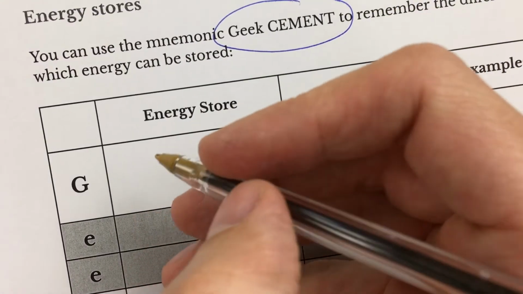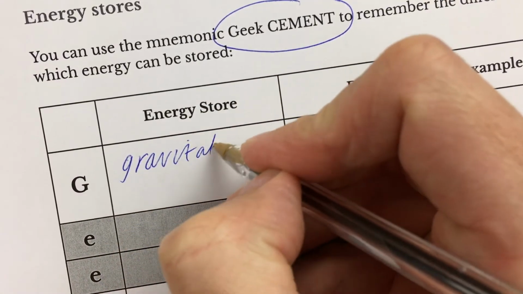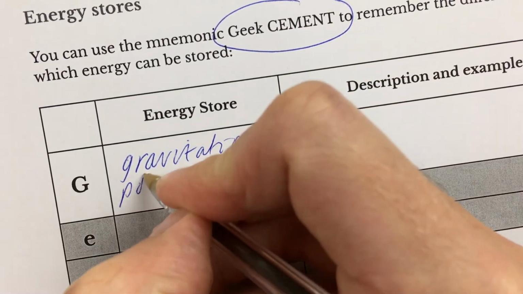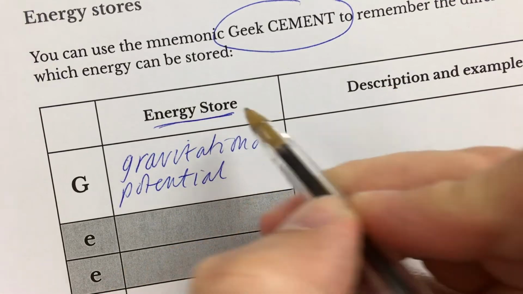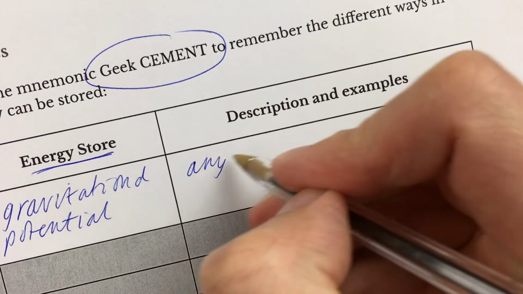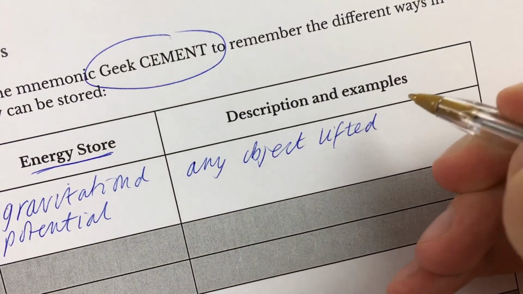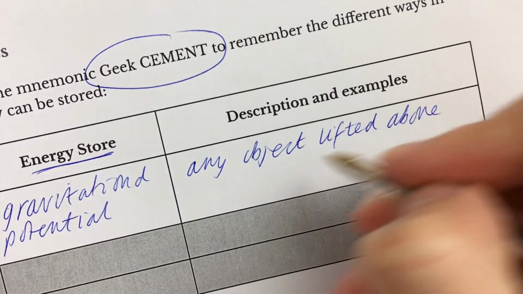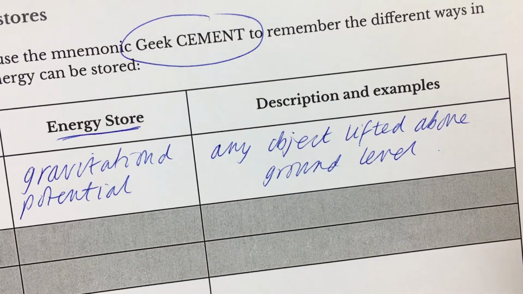The first one is gravitational potential energy. So all of these are the energy stores. Okay, so what is this going to be for then? Well, this is any object lifted above ground level. Your gravitational potential energy store increases when you go up the stairs. It decreases when you go back down it.